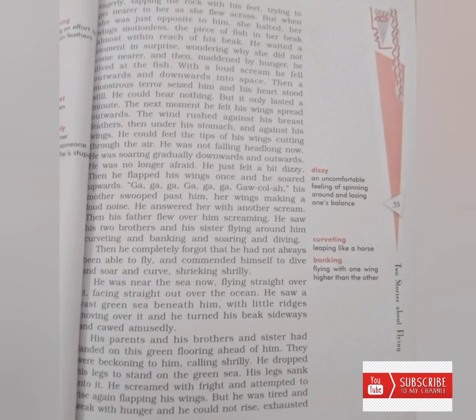The next moment, he felt his wings spread outwards. The wind rushed against his breast feathers, then under his stomach and against his wing. So now it can feel that air which is coming and touching its breast, and touching its feet, and crossing over the body. So now it started to fly. But now no longer did it feel afraid of anything, but it felt somewhat dizzy.